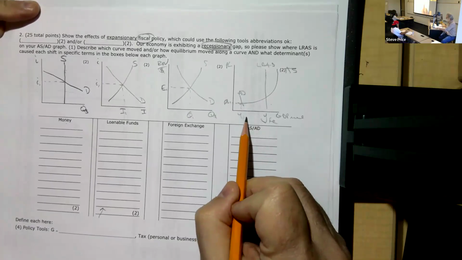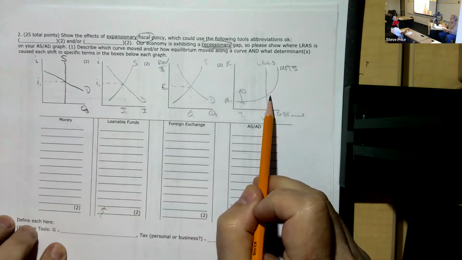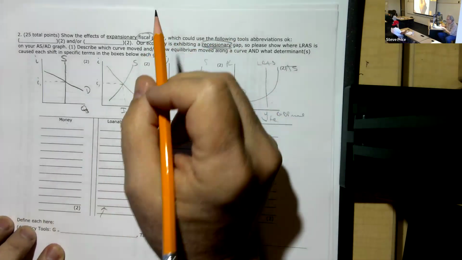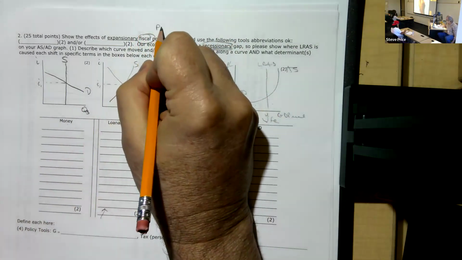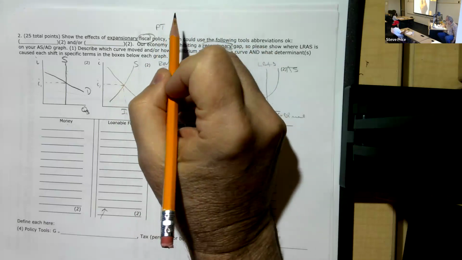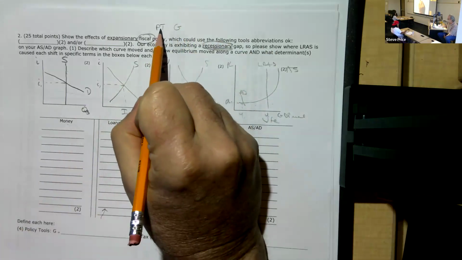Here we are with the recessionary gap right there. And we're in a recession. And so fiscal policy, remember, is Congress and the president agreeing on our levers. And for this class, let's just say it's personal taxes and government spending. And so what would they do with taxes and government spending to try to stimulate the economy?